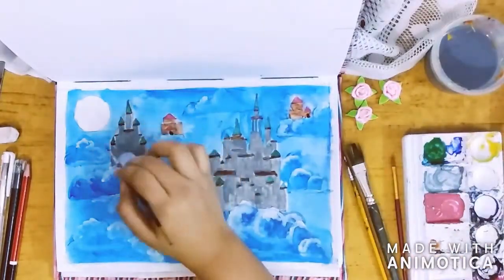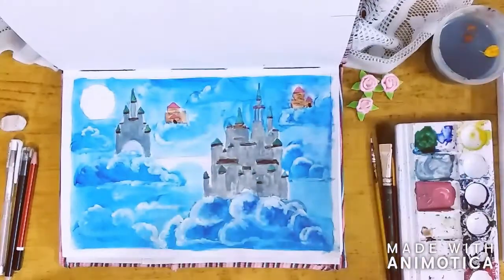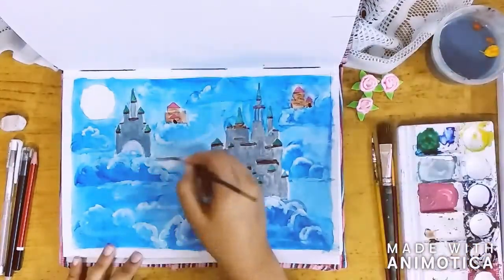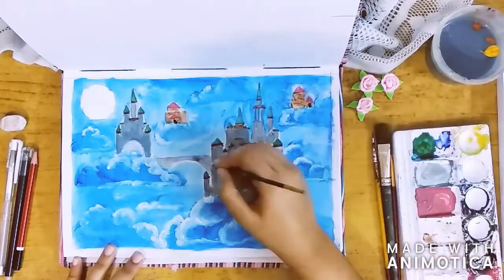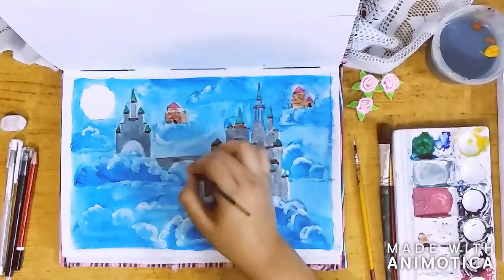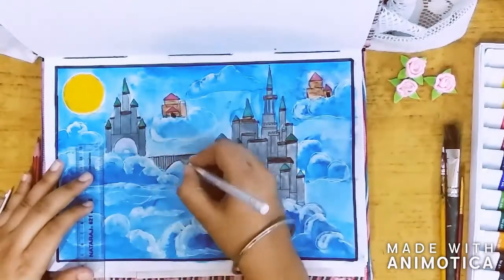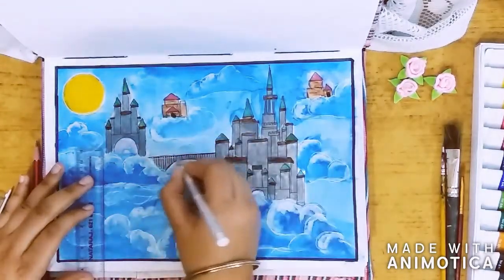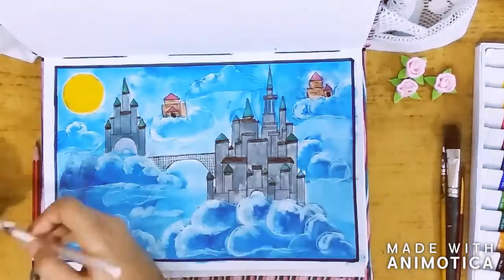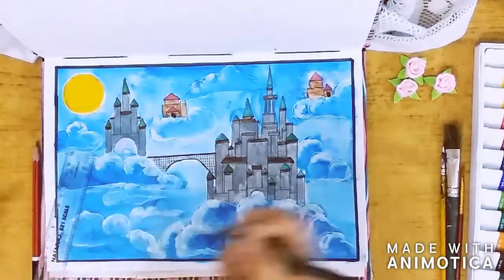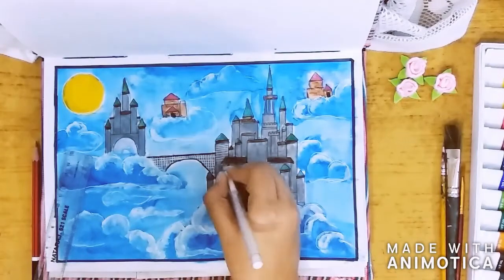Now I'm covering the leftover places with the blue and coloring the bridge. I'm using my white pen to draw the bricks over the palace and to show some lines over the palace and the houses.